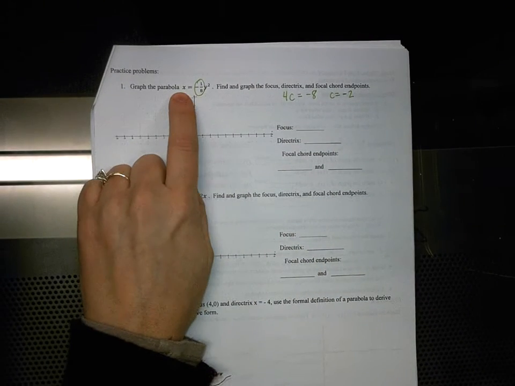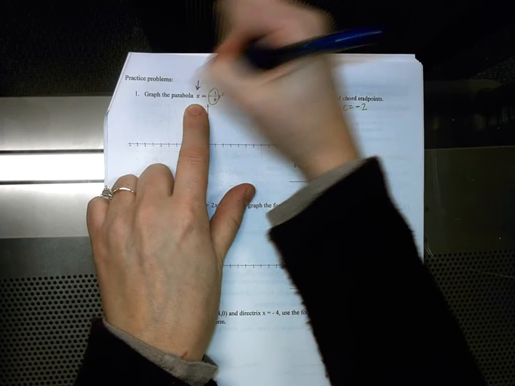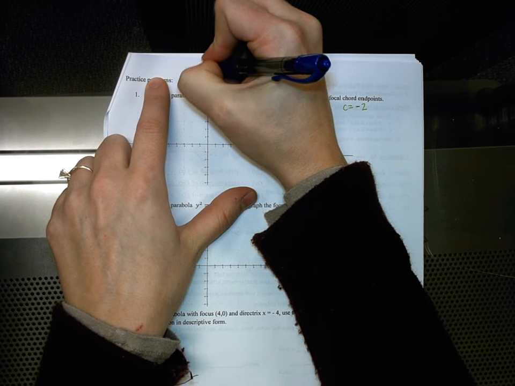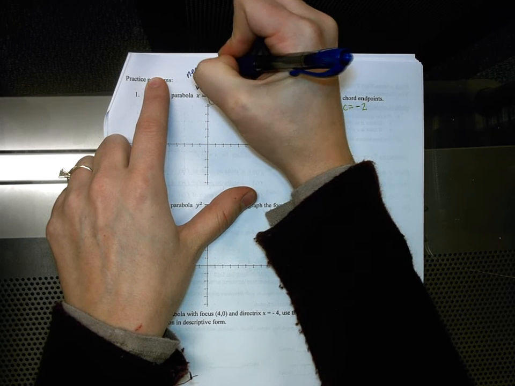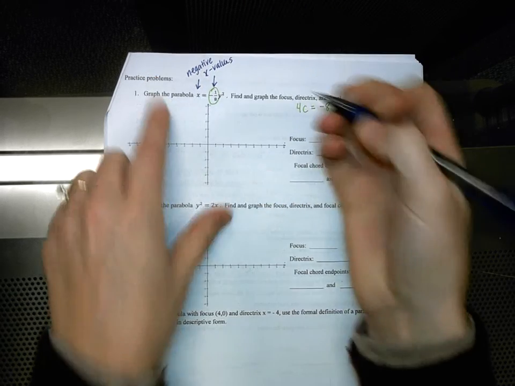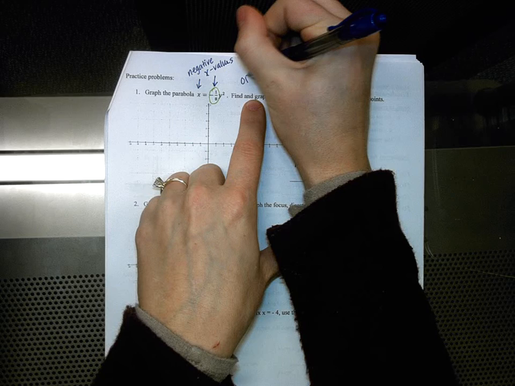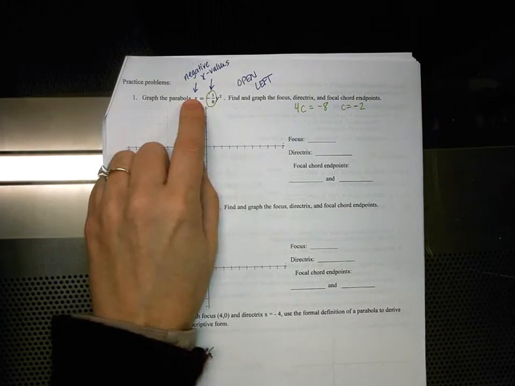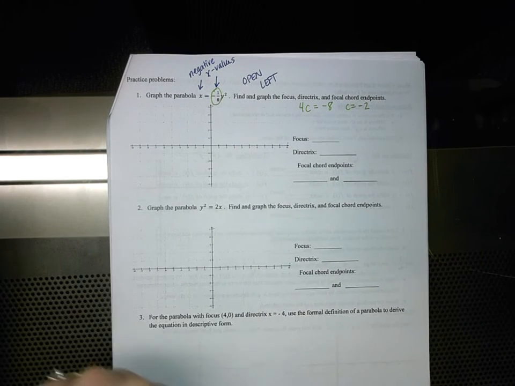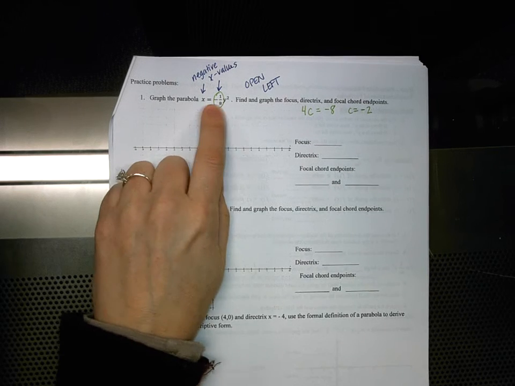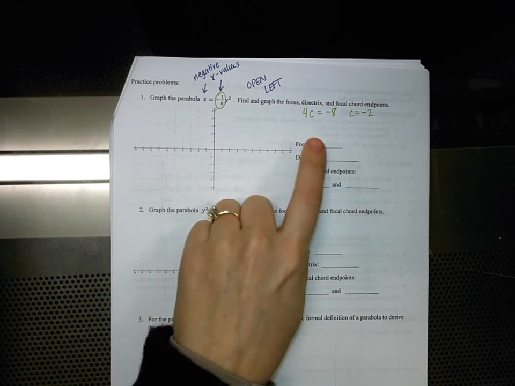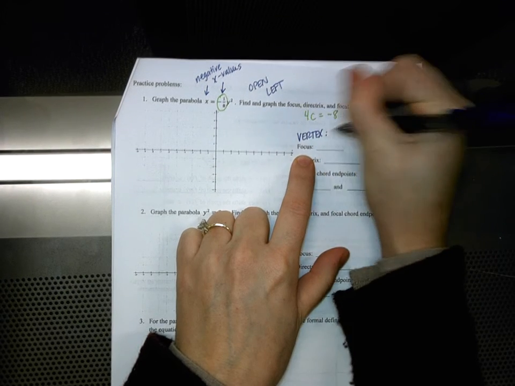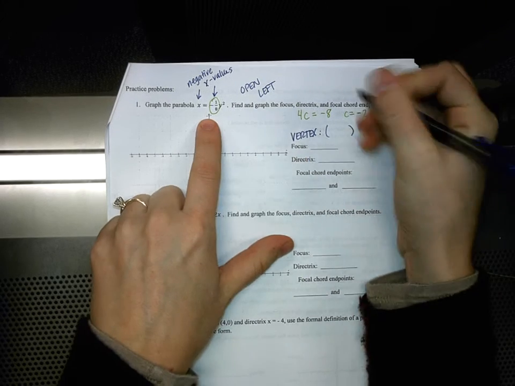Now, let's talk about this. It's x equals, and my a value is negative. So where are my negative x values? To the left. So this will open left. If it's a y equals and it's negative, my negative y values are down, so that would open down. But this is x equals, so it has to open to the left. We're missing a blank here. Where is my vertex of this equation? 0, 0.